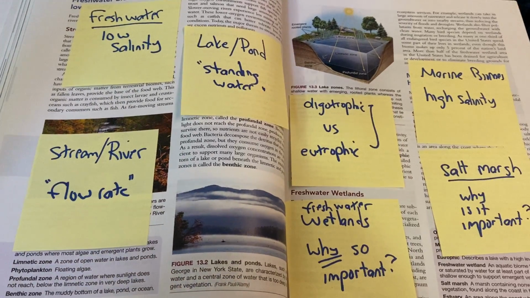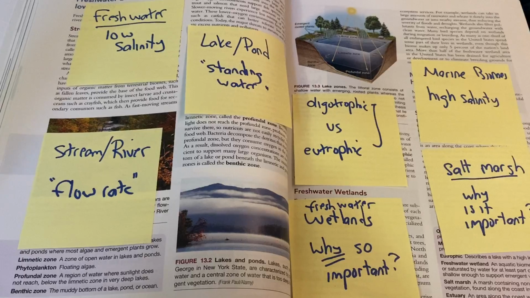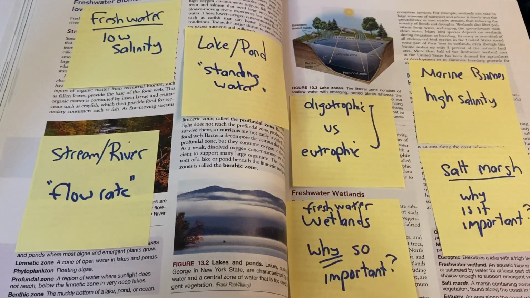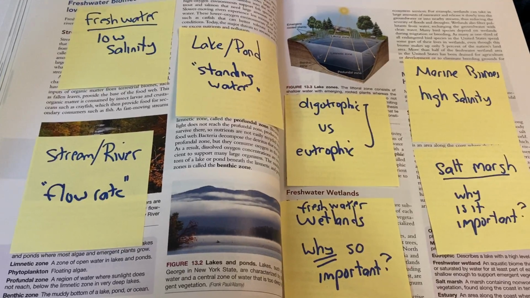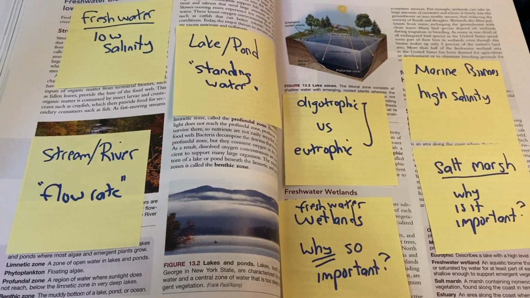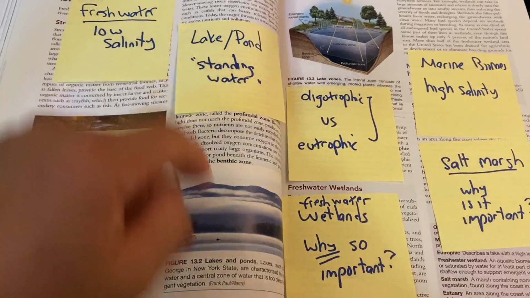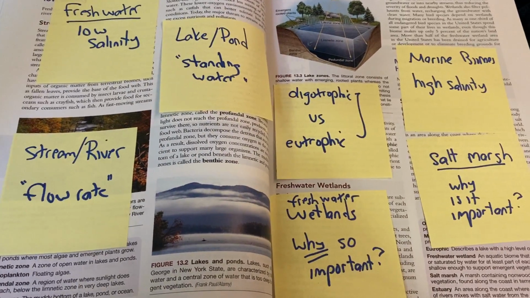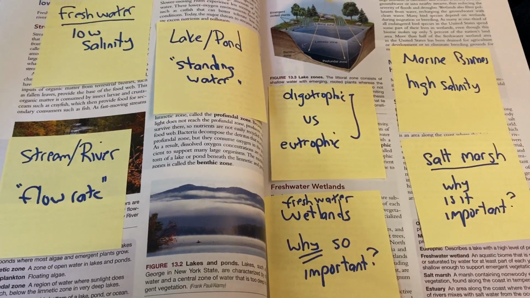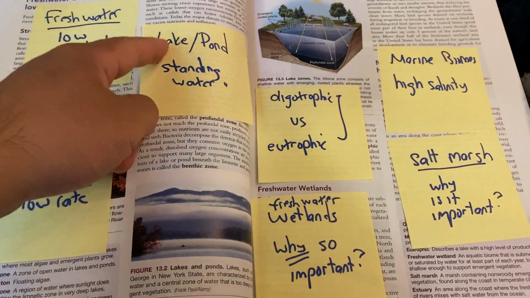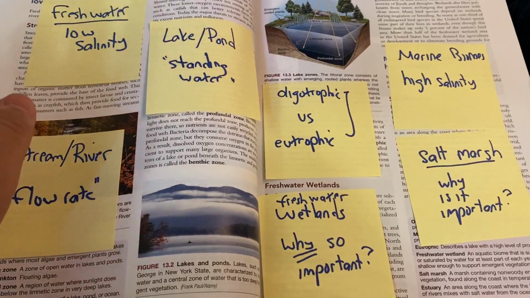And basically these are moving bodies of water. And so the difference between a stream and a river is not super clear. And so just know that it's an approximate flow rate or how fast the river is moving. Okay. The next category is a lake or a pond. And this is a standing body of water where there's no movement of water. Not a lot there between the lake and a pond. Again, it's sort of like a fuzzy difference.